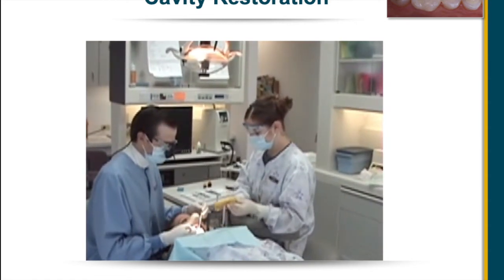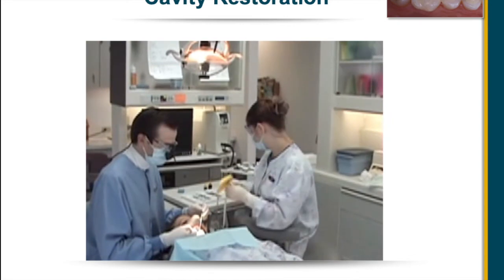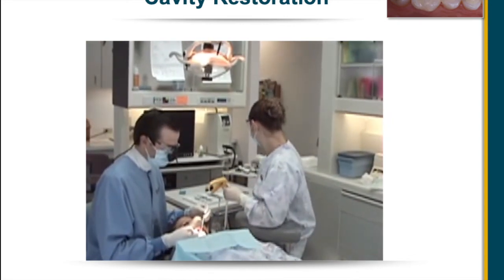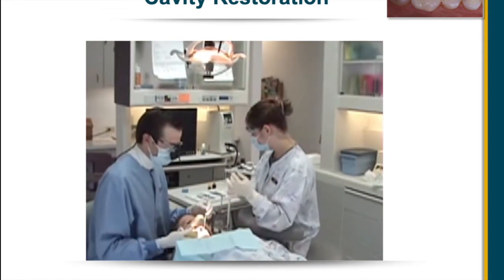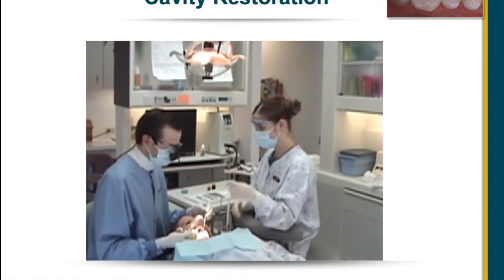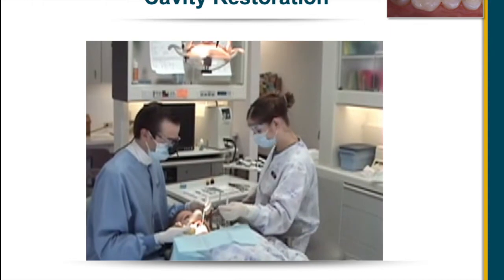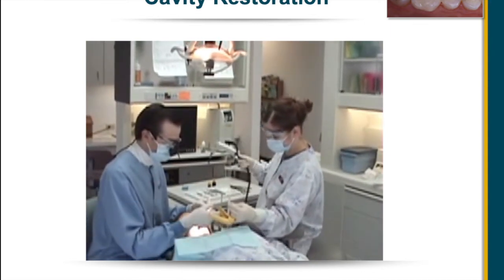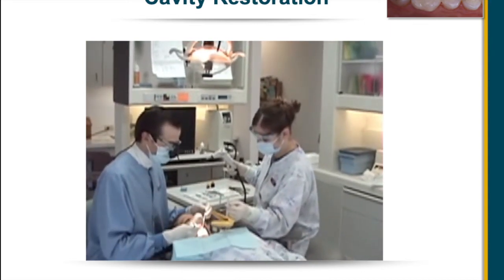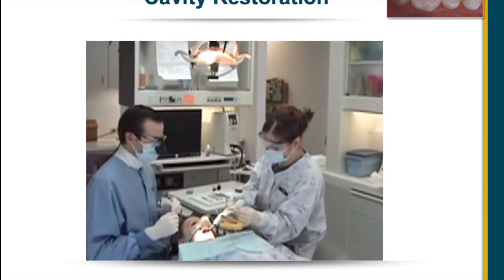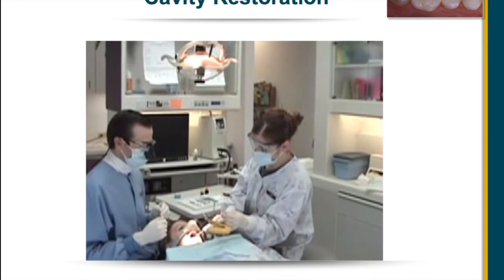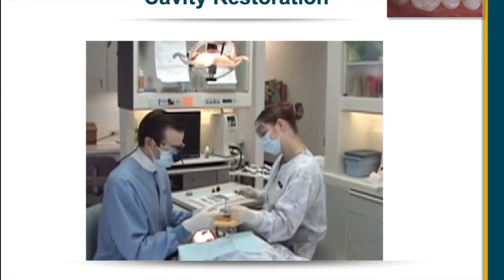Things to note: if the doctor and the assistant were standing side by side, this assistant is considerably shorter than the doctor. However, her head is higher in this position than the doctor's because her chair is much higher than the doctor's. Her feet are comfortably resting on the footrest that is associated with an assistant stool, and her elbows are resting on the armrest of the assistant stool.